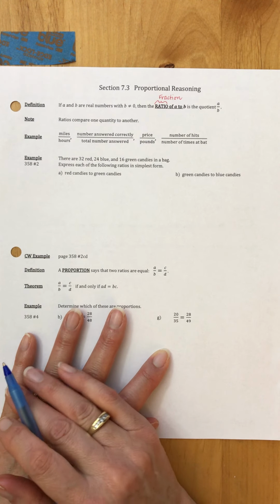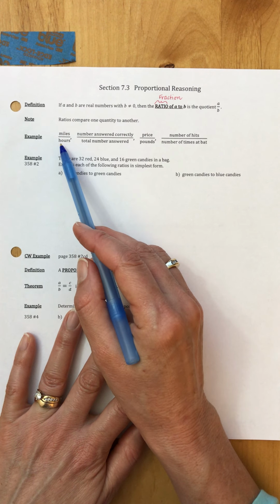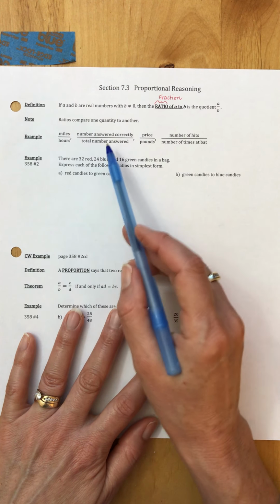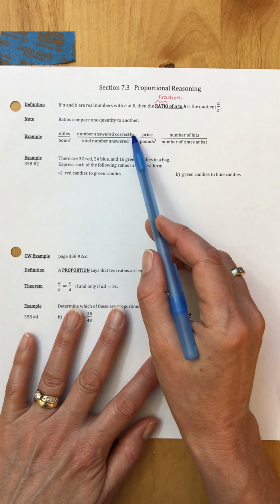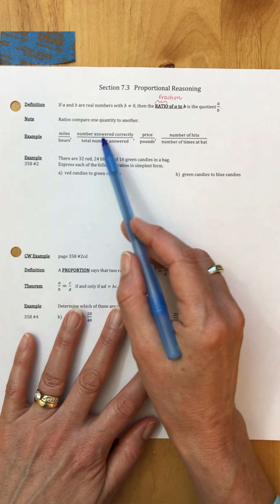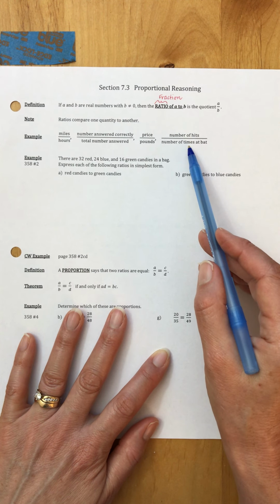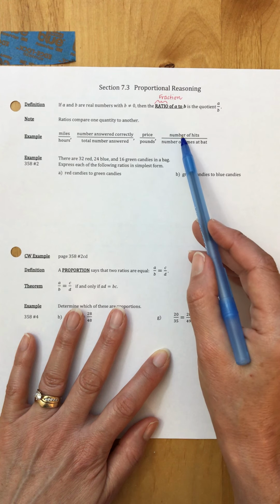Ratios compare one quantity to another, like in miles over hours. So we have miles per hour. We talk about that when we're driving. Number of answers answered correctly over total number answered. So that's how we work a test question. The price per pound, number of hits over number of times at bat. So that would be batting average.